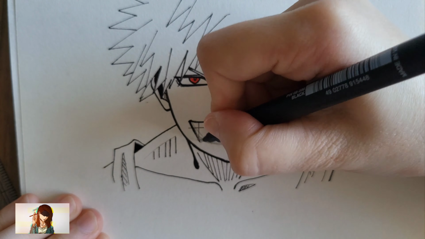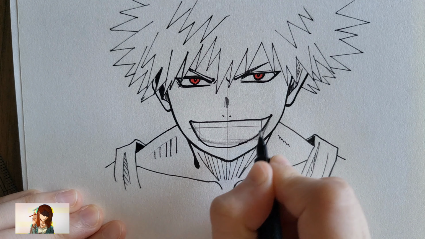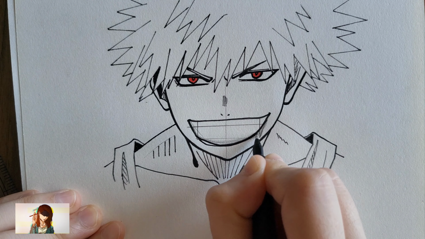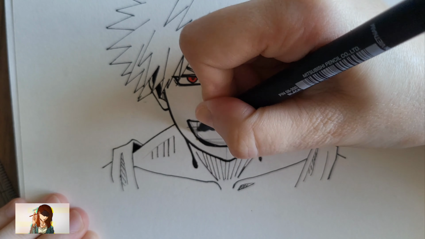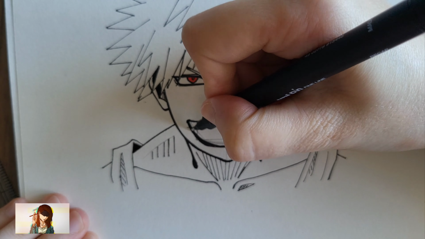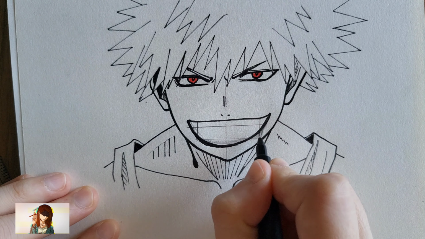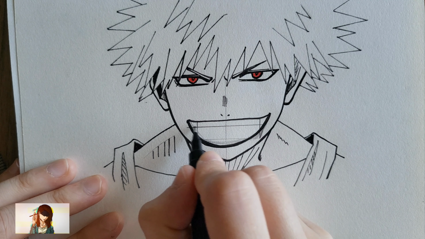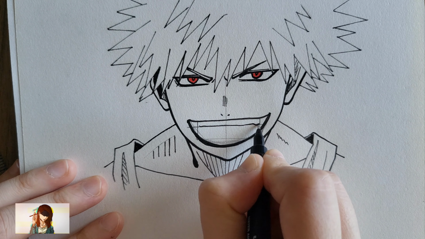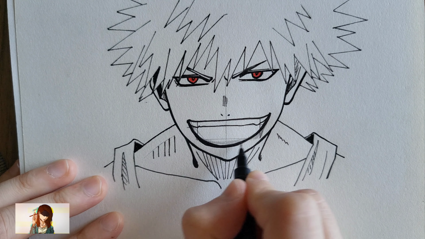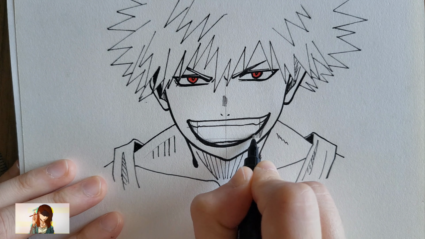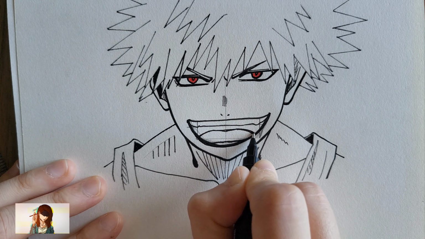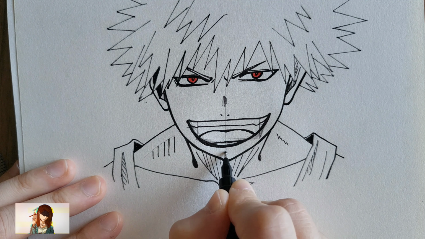Now if I draw this to make the final expression his mouth is making, it's going to look something like this. I'm going to draw the teeth here. I'm going to explain how to draw the teeth in a moment, let's just finish this part first.